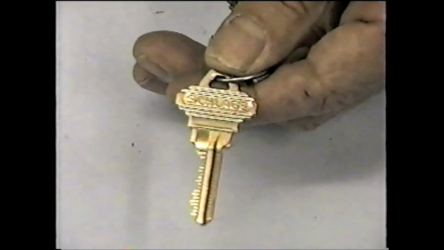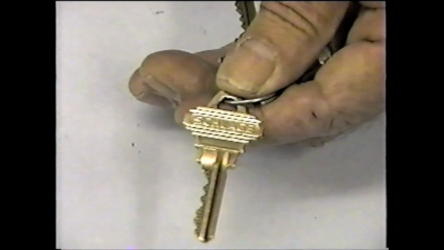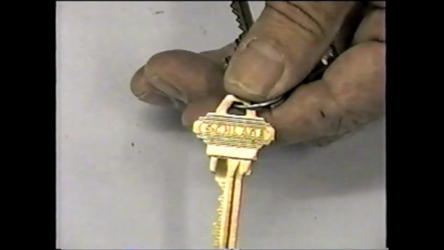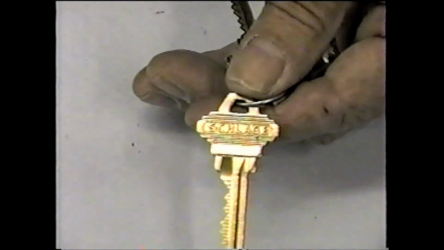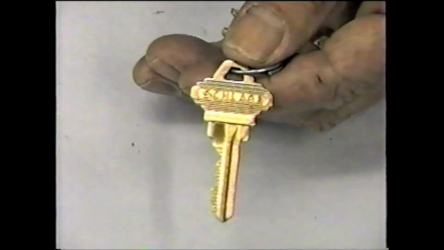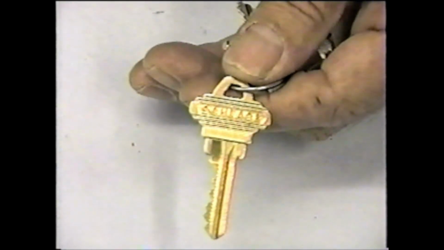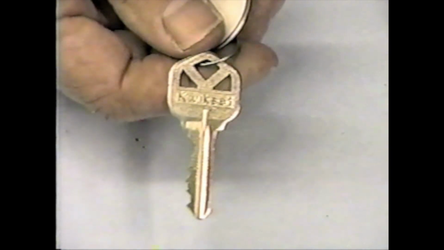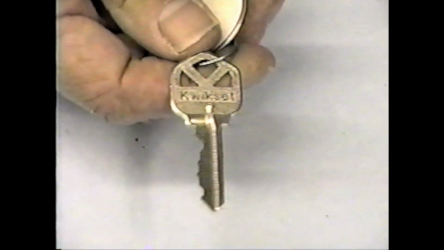Keys that are from the original manufacturer are normally going to have their name on the key blank. This is an original Schlage key from that manufacturer. This is a Kwikset key. It's got their name on it.